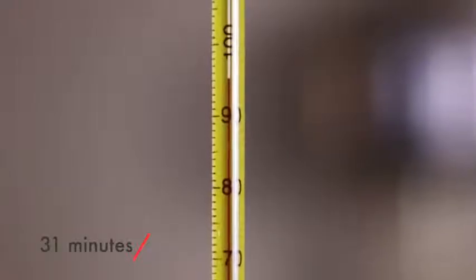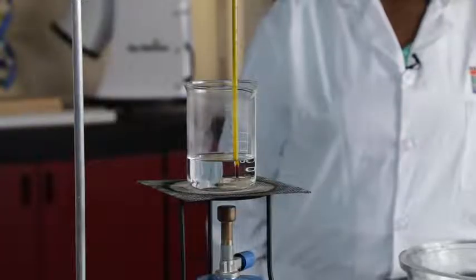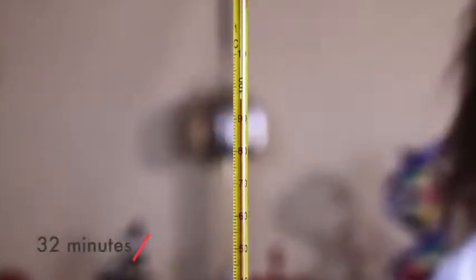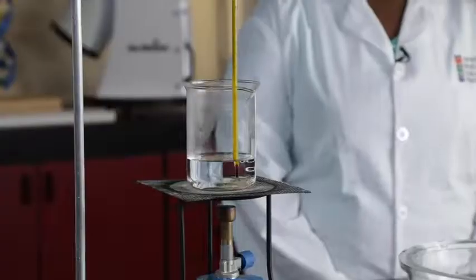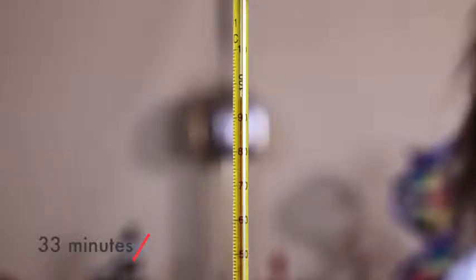This is a thermometer reading at 31 minutes. Write it down yourself. This is what the beaker looked like at 31 minutes. This is a thermometer reading at 32 minutes. Write it down yourself. This is what the beaker looked like at 32 minutes. This is a thermometer reading at 33 minutes. Write it down yourself.